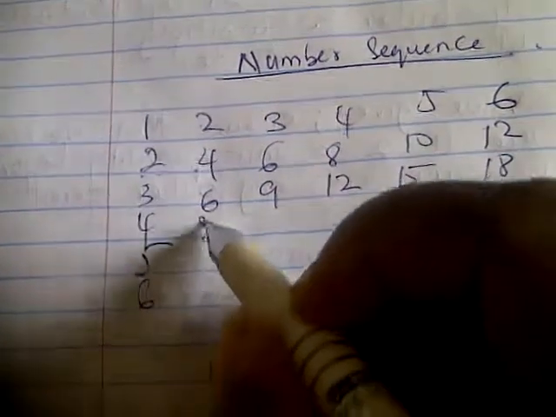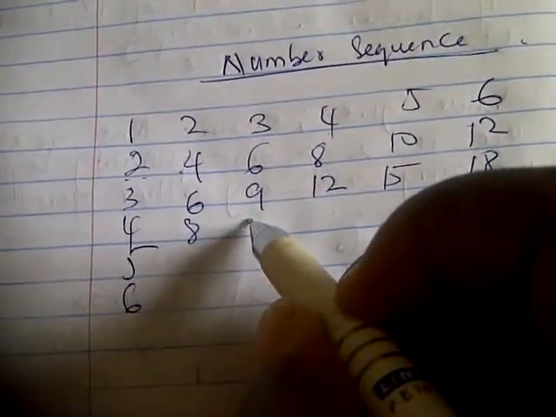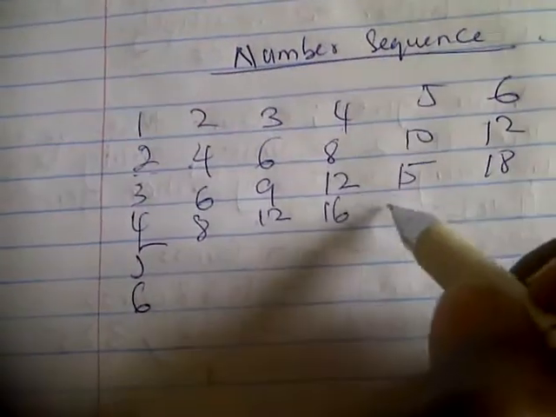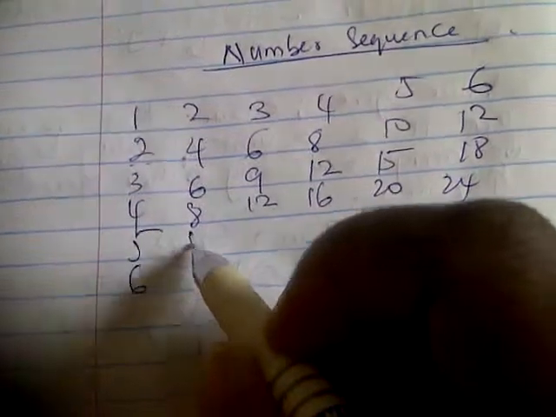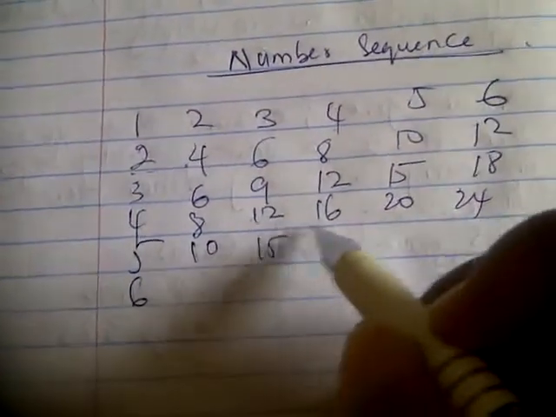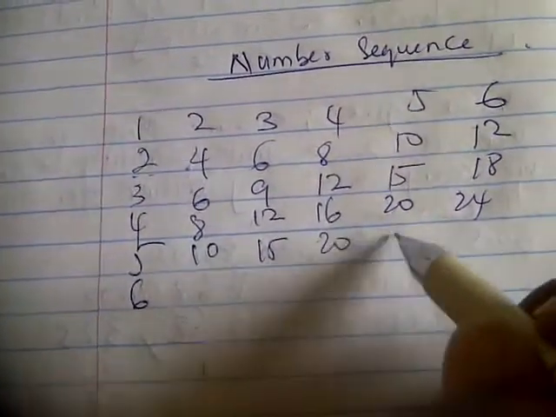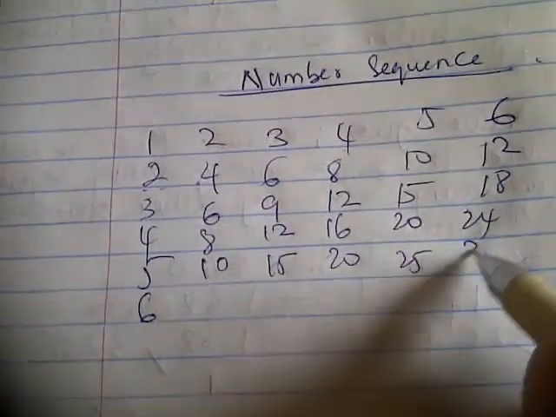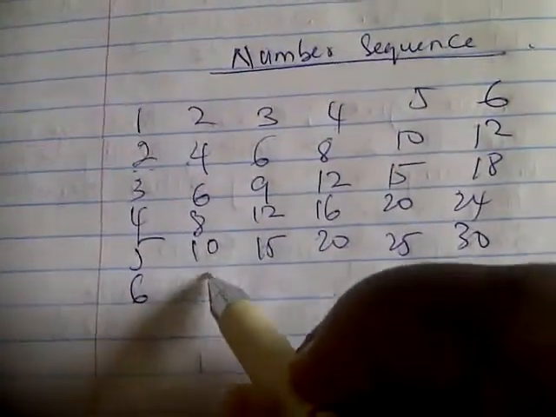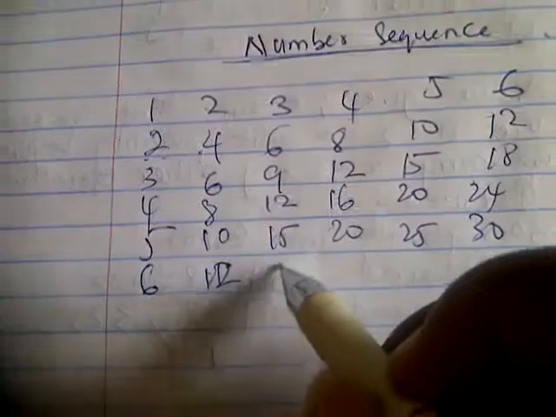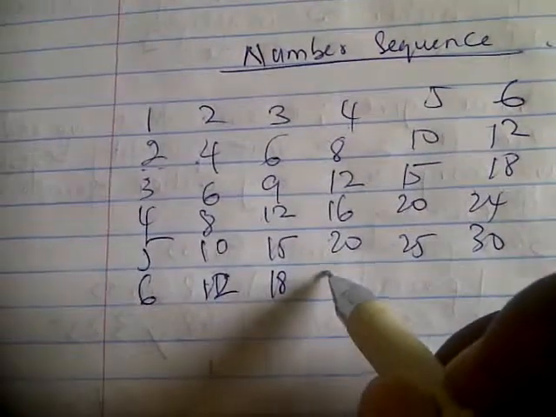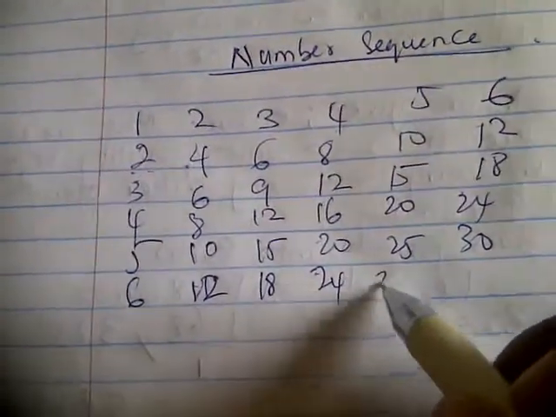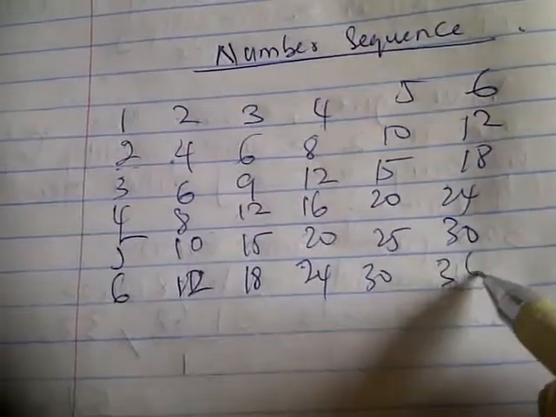Same way, 4 times 2 is 8, 4 times 3 is 12, 4 times 4 is 16, 4 times 5 is 20, 4 times 6 is 24. 5 times 2 is 10, 5 times 3 is 15, 5 times 4 is 20, 5 times 5 is 25, 5 times 6 is 30. 6 times 2 is 12, 6 times 3 is 18, 6 times 4 is 24, 6 times 5 is 30, 6 times 6 is 36.